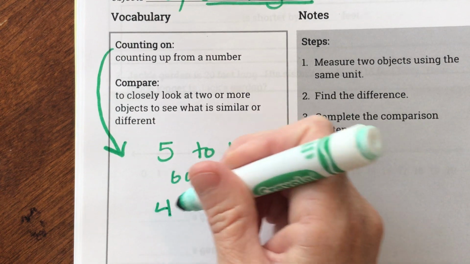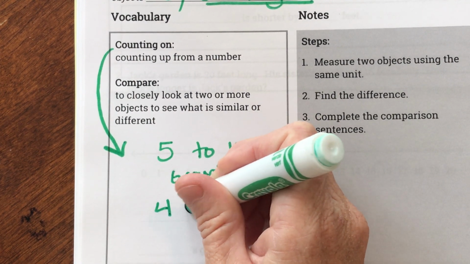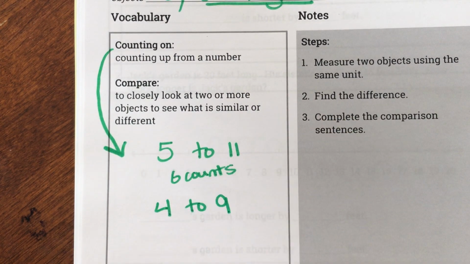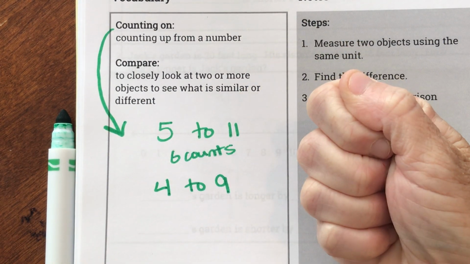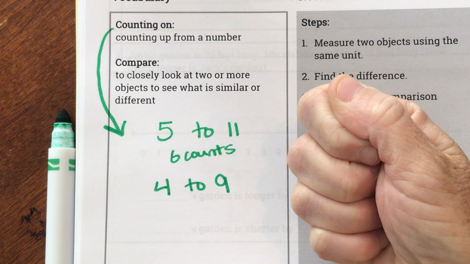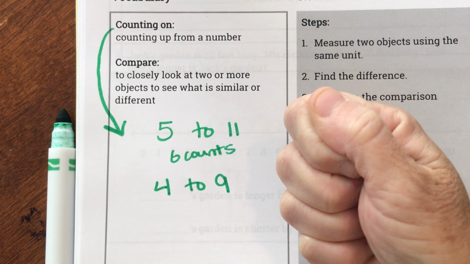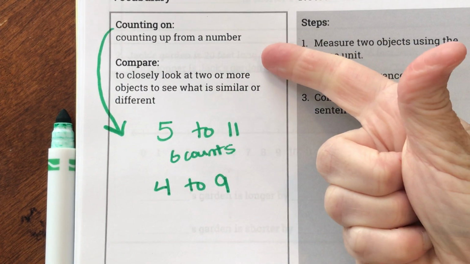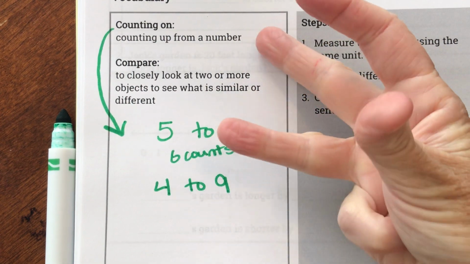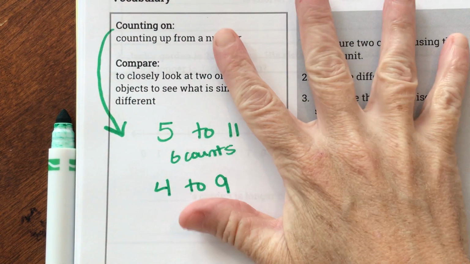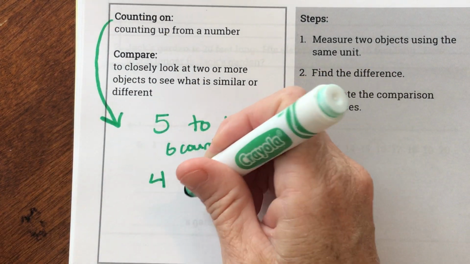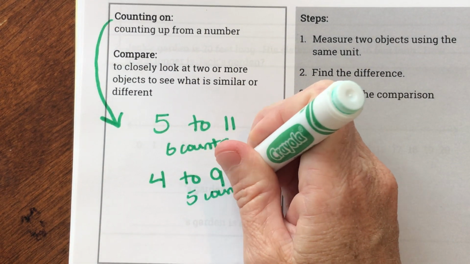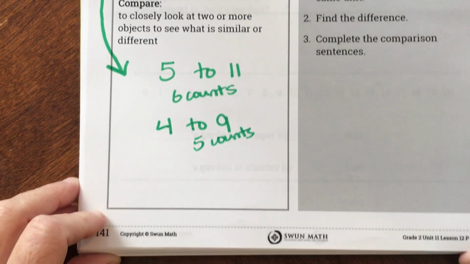What if I was going from 4 to 9? Okay, so I'm not going to say 4 because I'm already at 4. So my first count is going to be to 5. So ready? 5, 6, 7, 8, 9. So I counted on 5. So that was 5 counts. Okay, let's try one more of those.